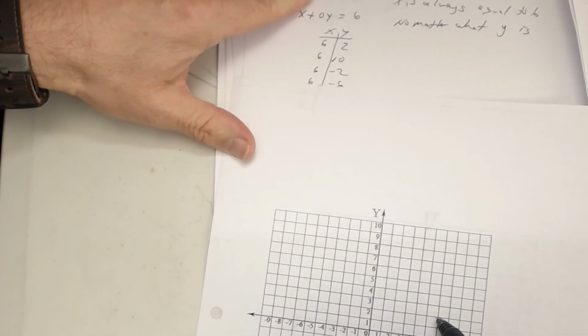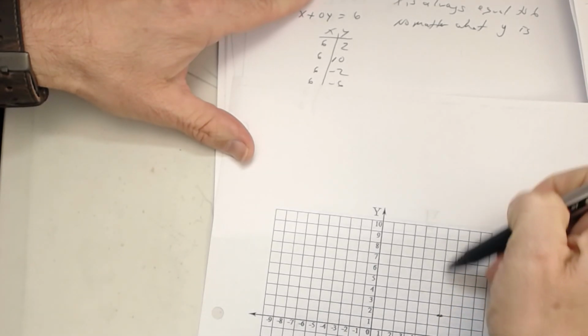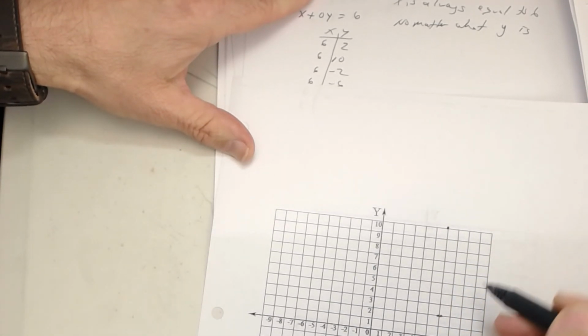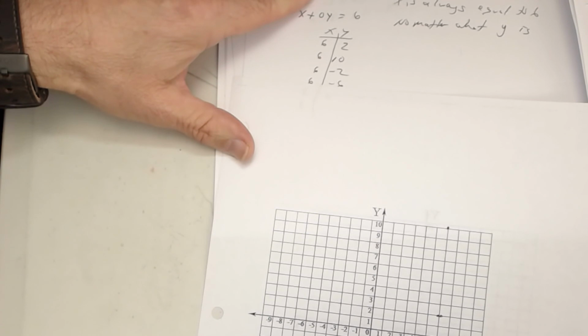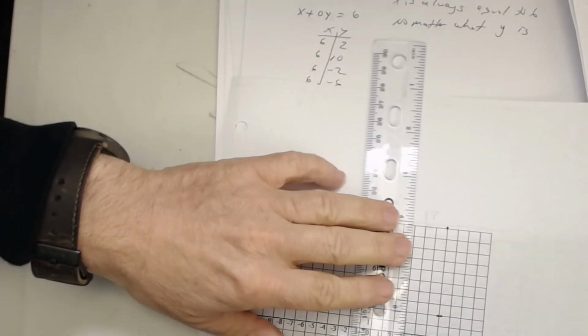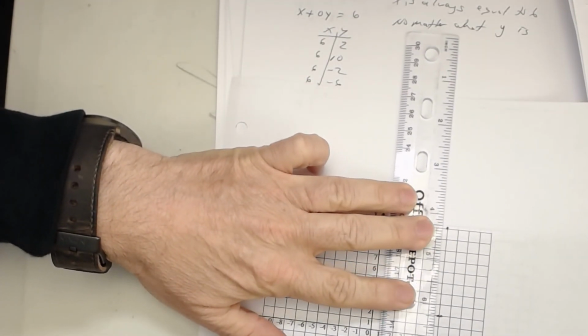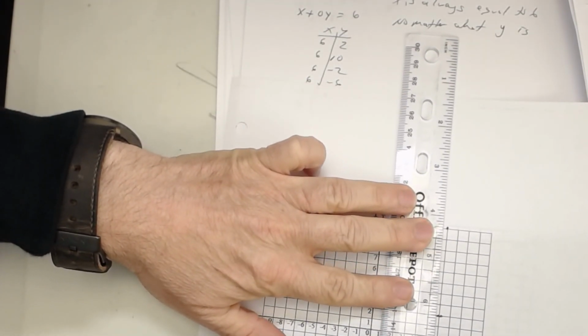6, 2 is here. 6, 10 is here. 6, negative 2 is here. What kind of line is this? They're all vertical, but I need you to say what word. I'm sorry, they're all lines, but they're all straight. But I prefer what word? Vertical. So x equal a number is a vertical line.